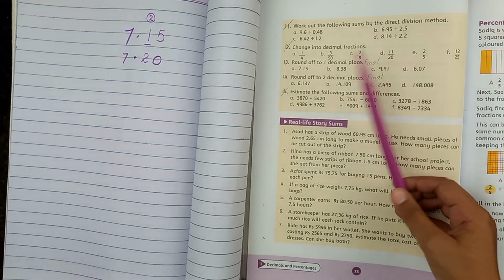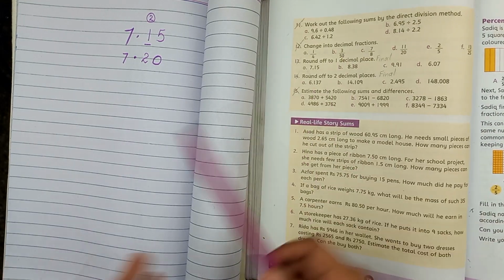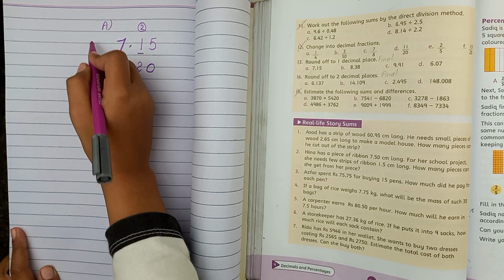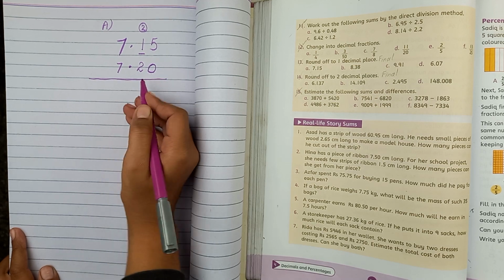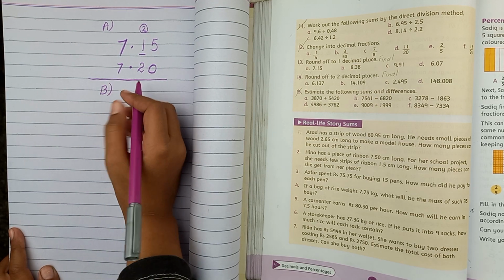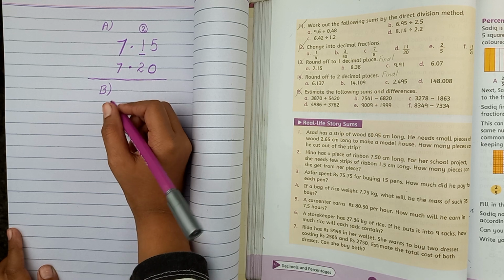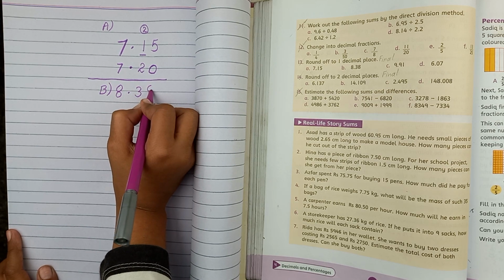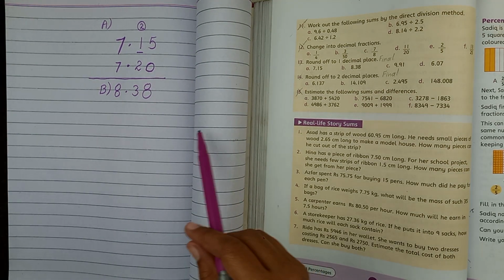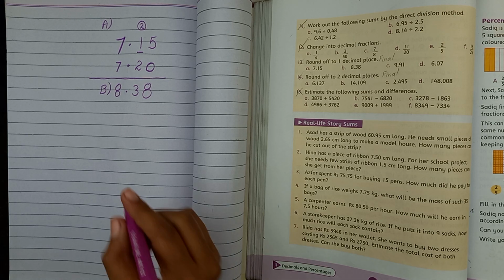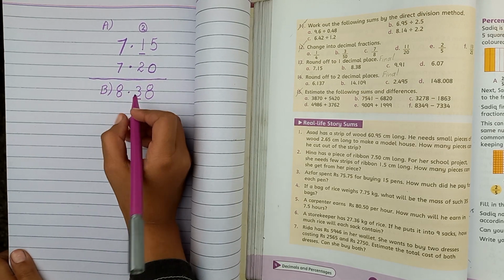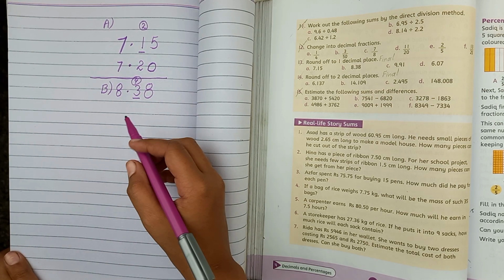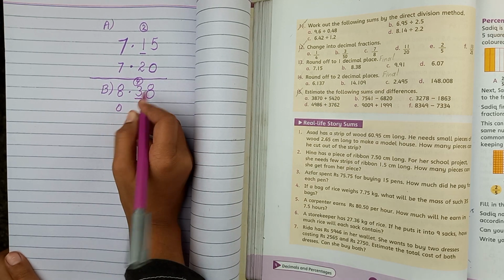We have done part A. Let's go to part B and do the same thing. In part B it is 8.38. I write 8.38. Now I'm going to do the same thing. Underline it. What comes after 3? 4. And I'm going to write 4 here. After I write 4, I'm going to do the same thing, and you see it's 8.